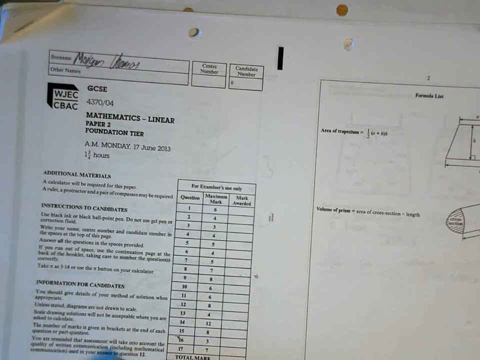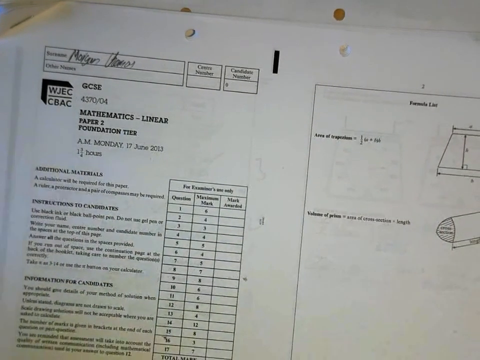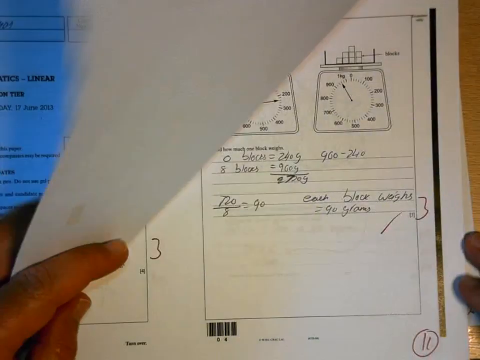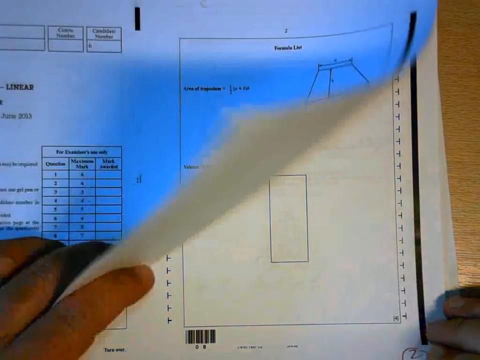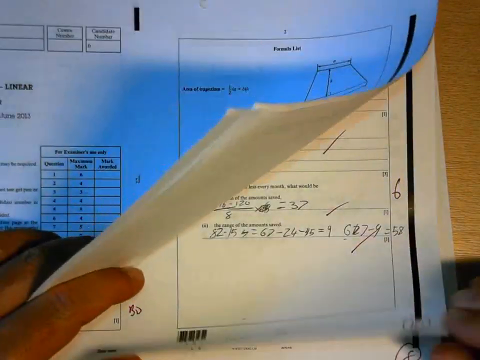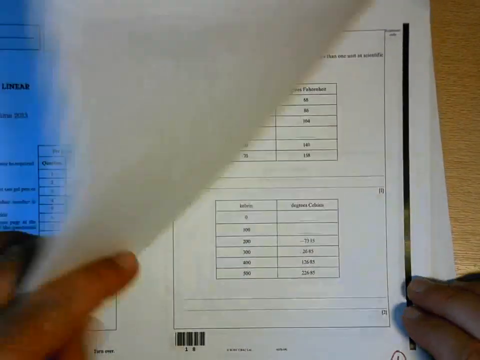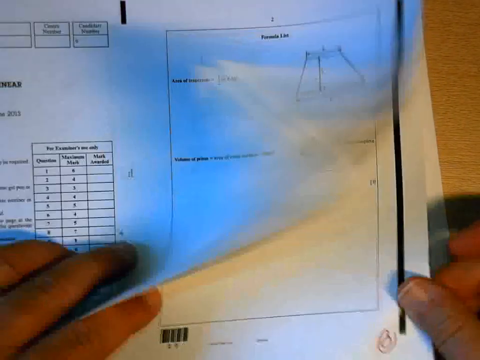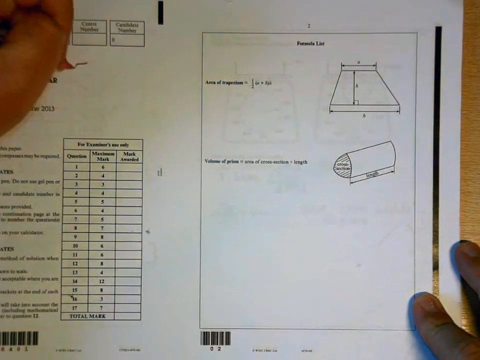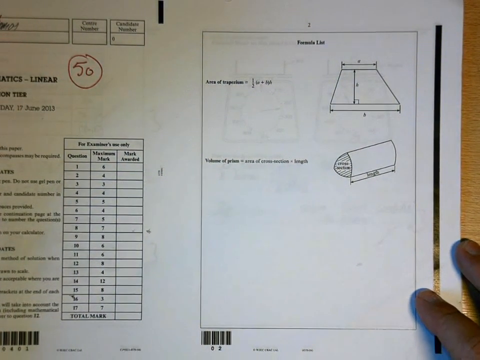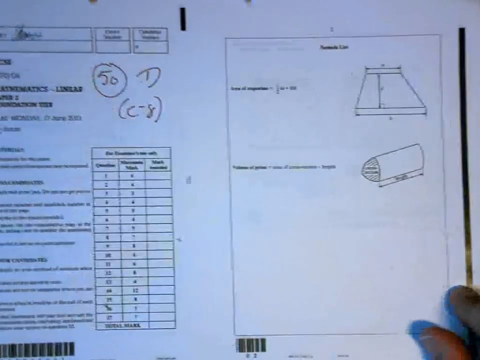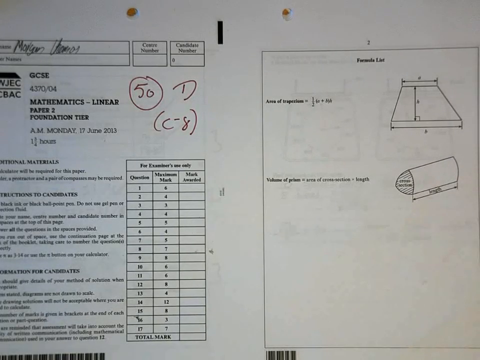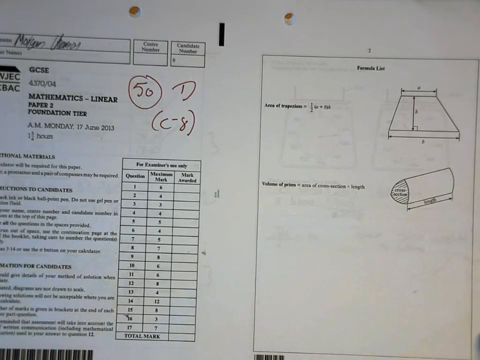As I said earlier, it's a tougher paper than the first one you did last week. So let's see how you've got on then, Morgan. 11, 14, 16, 25, 35, 43, 49, 50. So 50 marks is a D. It's about 8 marks off a grade C. If you go through that, there are quite a few questions there where you could fairly easily pick up those 8 marks. So not bad.